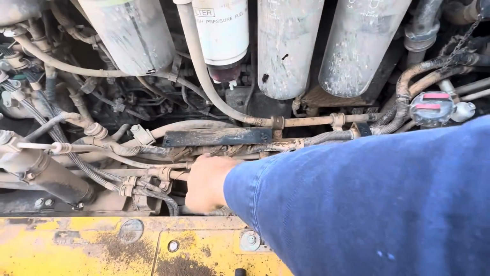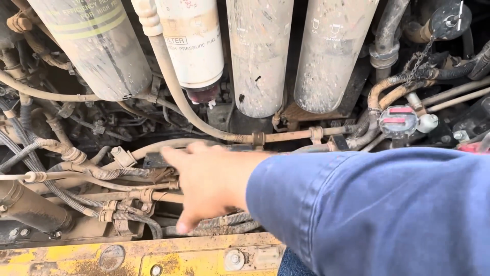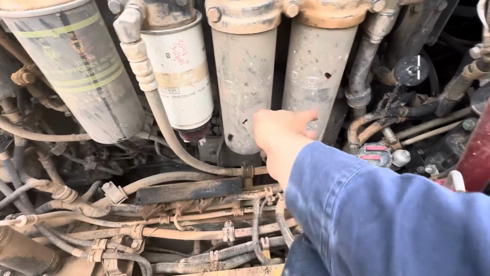All it covers up is these little junction connectors right here. I guess it's just to keep oil and stuff from dripping down in here, because your oil filters and fuel filters are just right there.